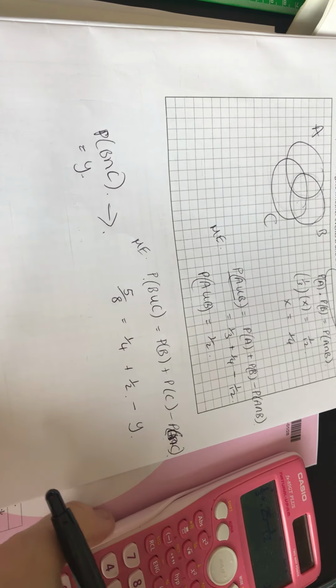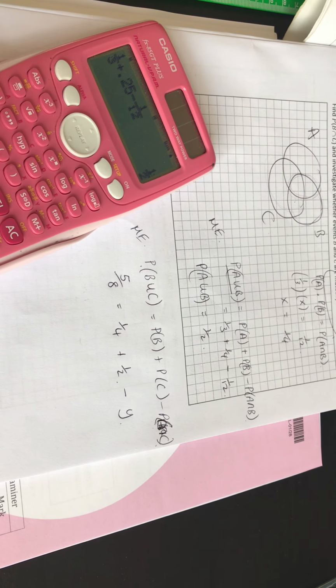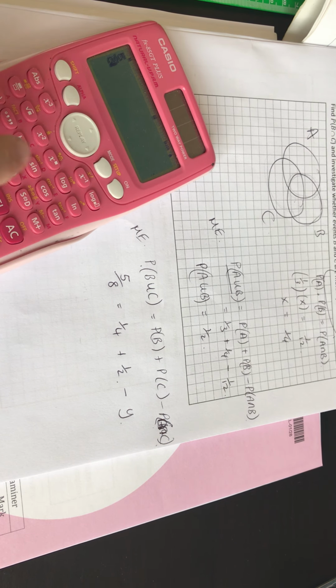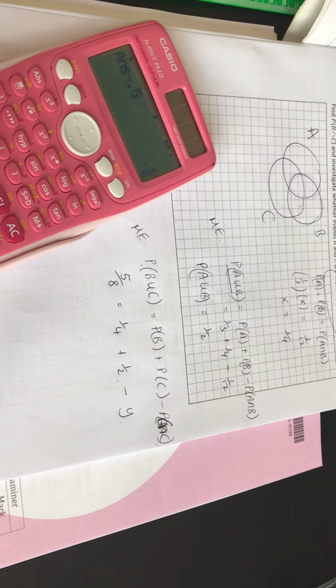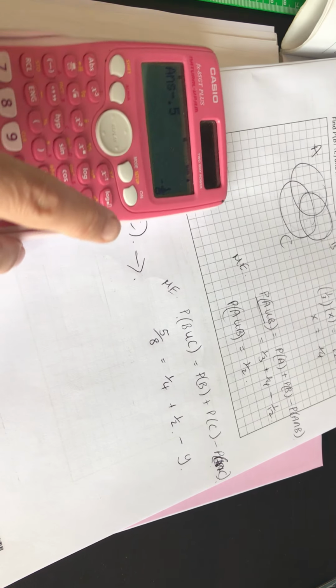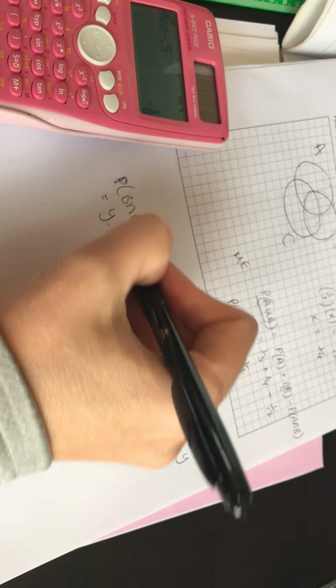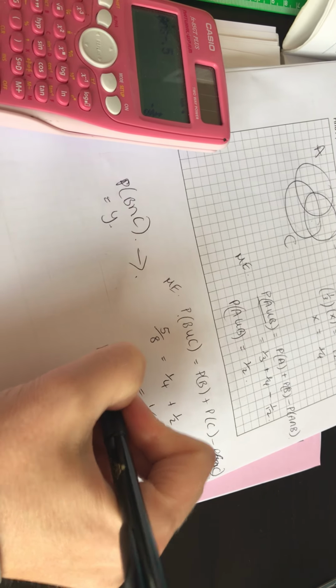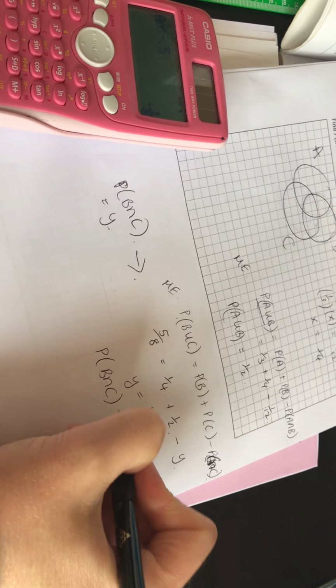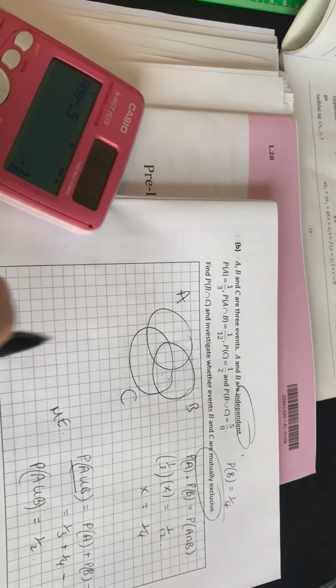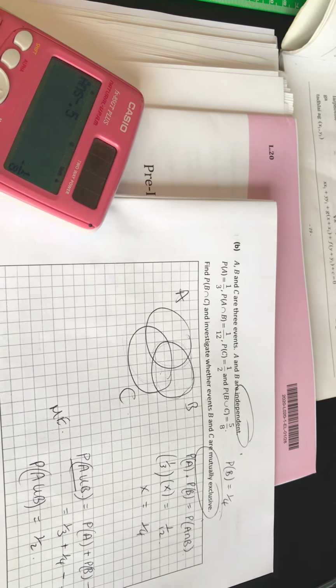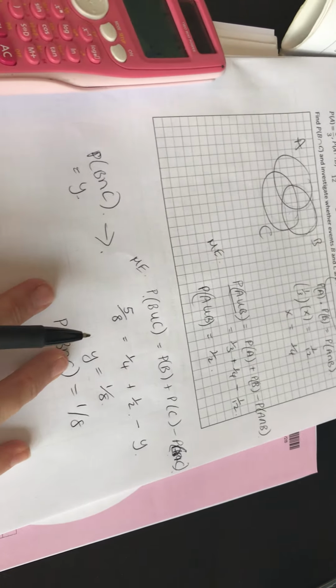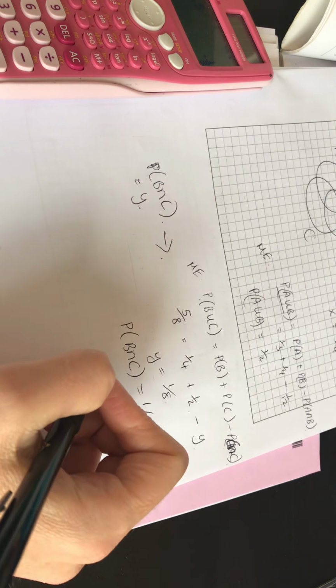Bring everything to the left, so that's 5/8 minus a quarter minus a half. 5/8 minus 0.25 minus 0.5 gives me minus 1/8 is equal to minus Y, so Y is equal to 1/8. So the probability of B intersection C is 1/8. That's what I've just been asked. And state whether the events are mutually exclusive or not.